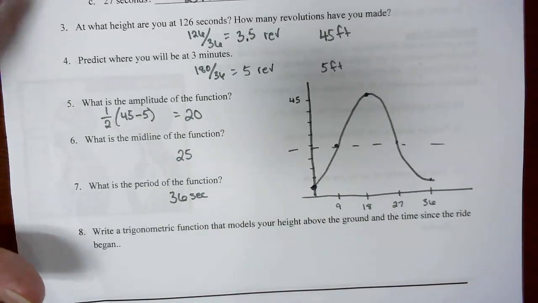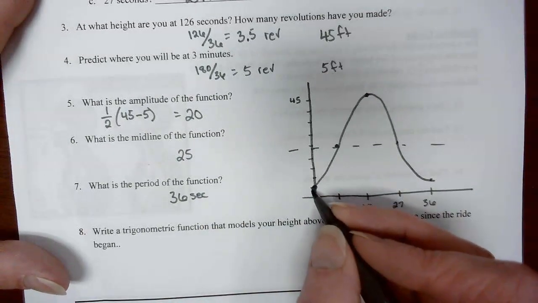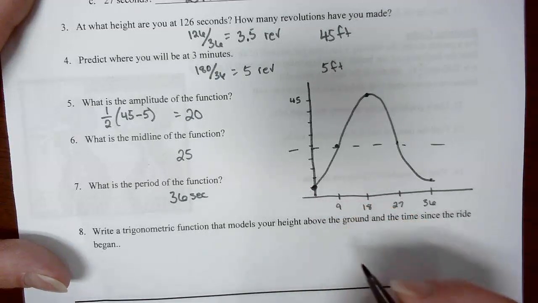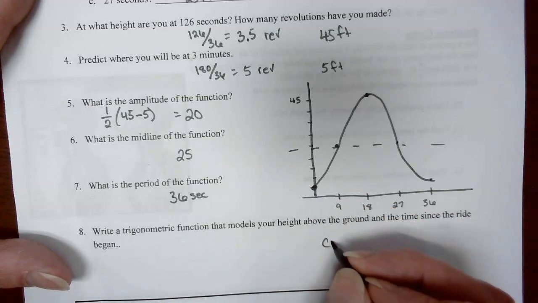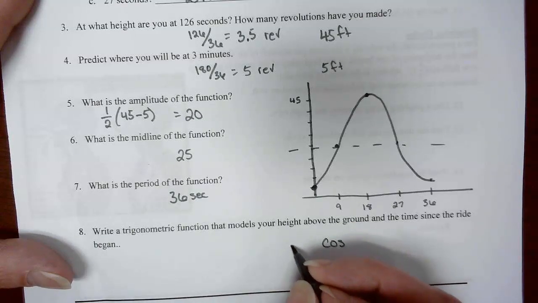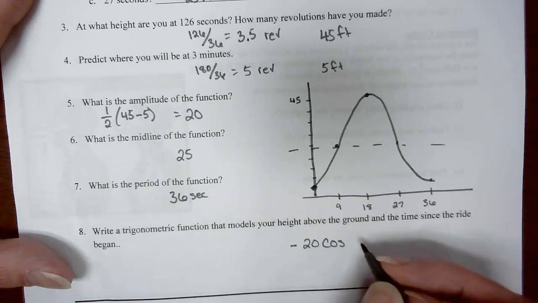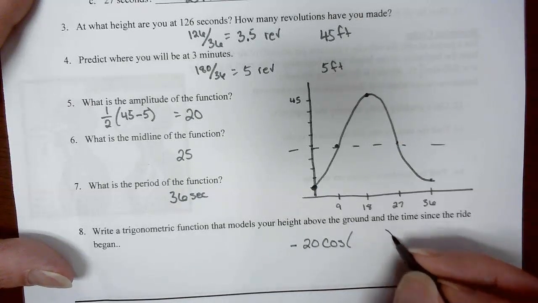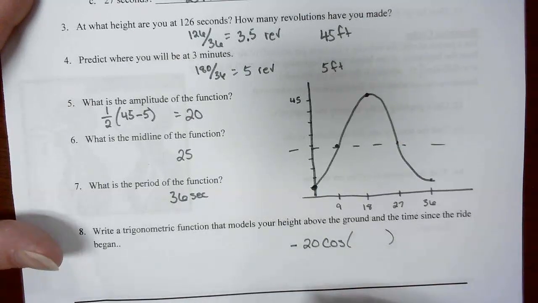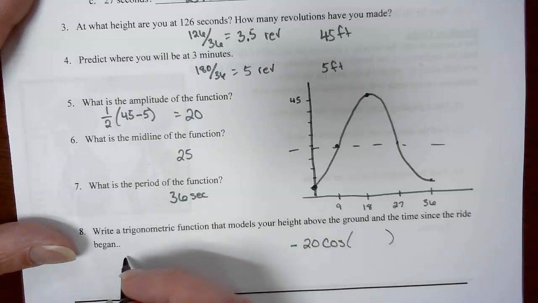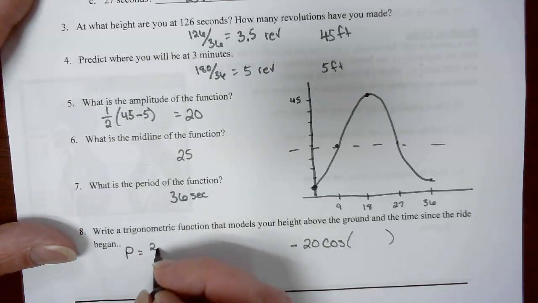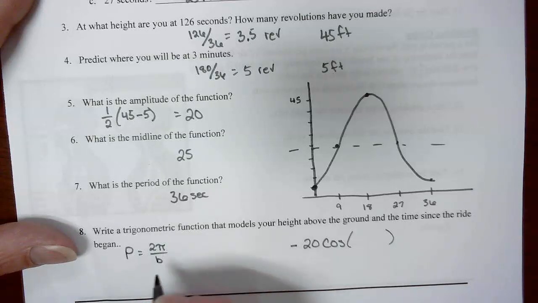Write a trigonometric function for our ride. Now we're starting at a minimum, so that means it's going to be a cosine, and also it's going to be negative. The amplitude is 20. And now I just need to figure out the b, what comes in front of our x. So your period equals 2 pi divided by b.